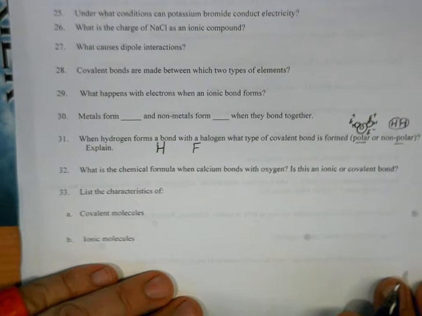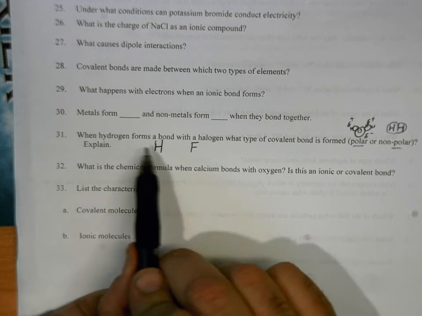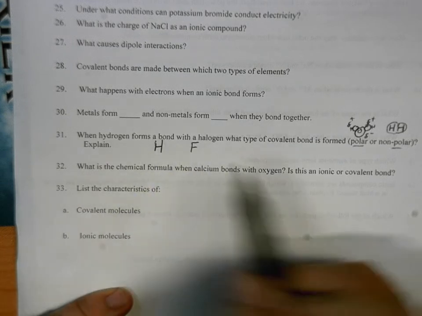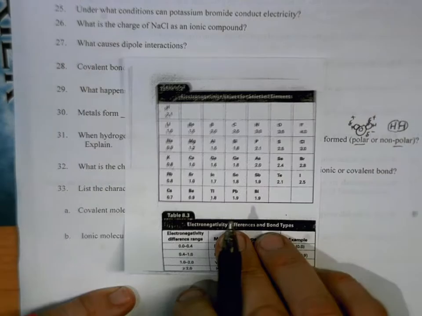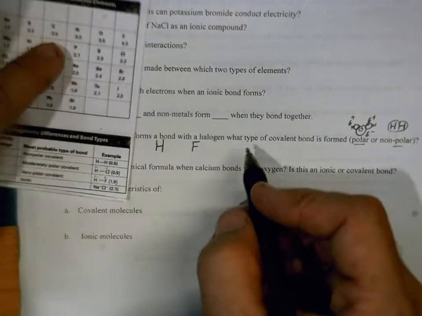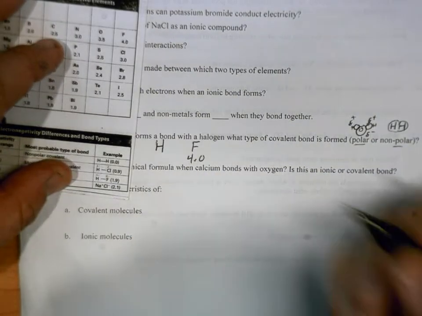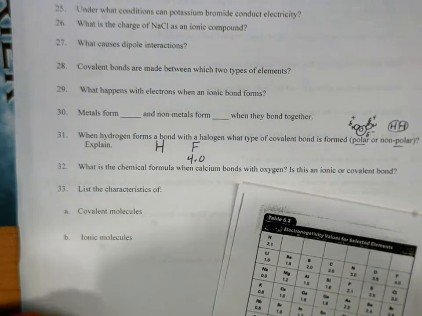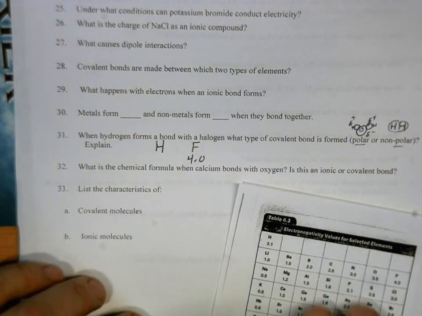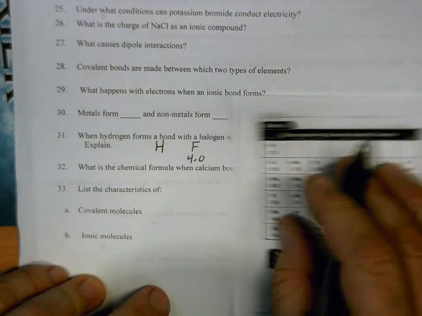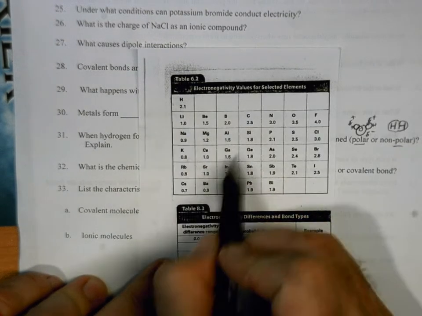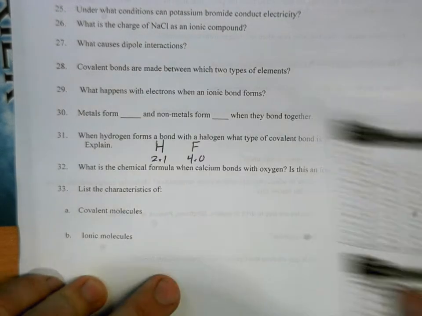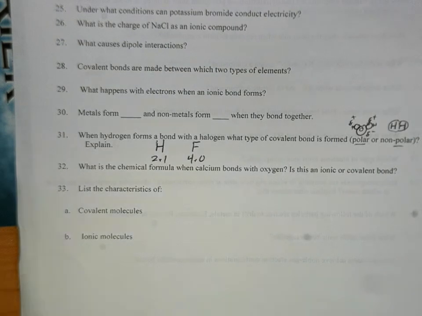So now let's get back to our question, number 31. What type of bond forms? More than likely, we're going to get a polar bond, because when we look at the electronegativities, fluorine is 4.0. Again, electronegativity is the tendency of an element to attract an electron. And hydrogen over here is 2.1. Now remember, don't get distracted. Even though hydrogen's over here on the metal side, it is not a metal, except in the core of Jupiter by theory.